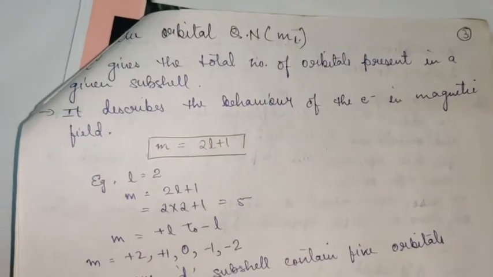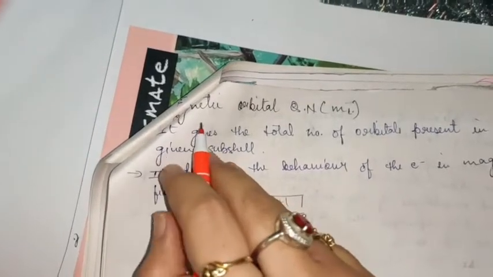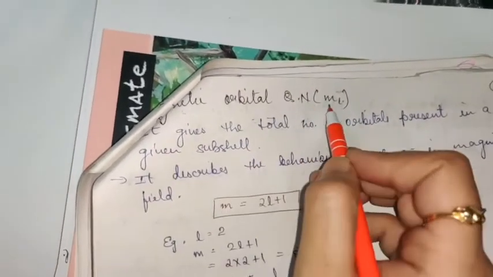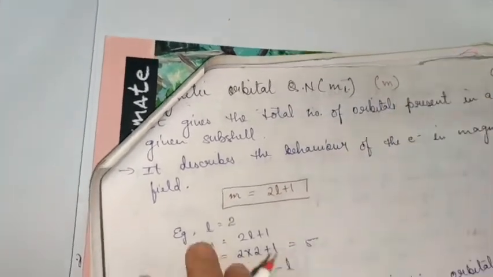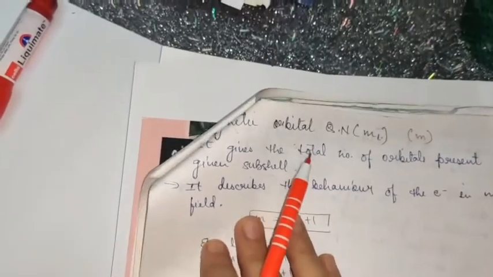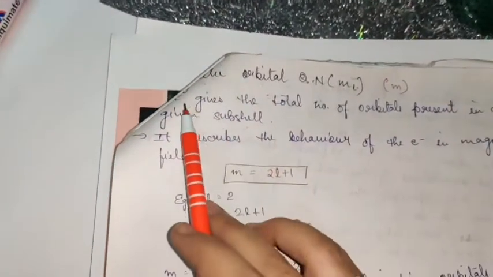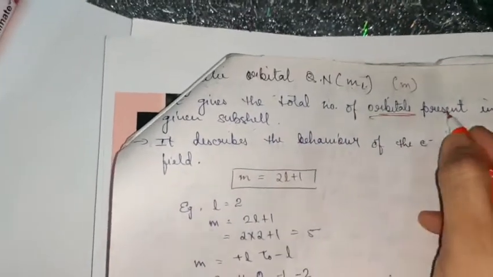Now coming to the next quantum number, that is magnetic quantum number. It is not visible here children, but you can put the heading as magnetic orbital quantum number, which is represented by ML or simply M. Okay, please put the heading magnetic quantum number. So what is the information that we get from magnetic quantum number? It tells us about the total number of orbitals present in a given subshell.